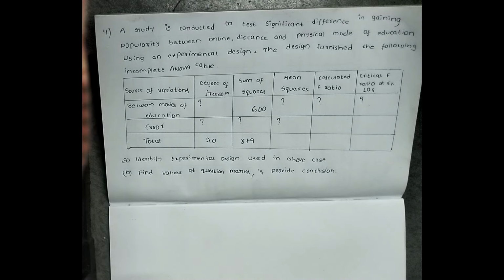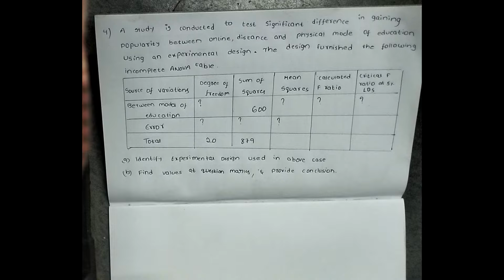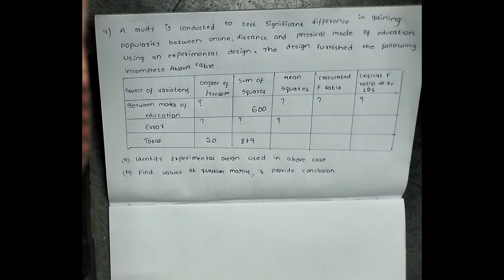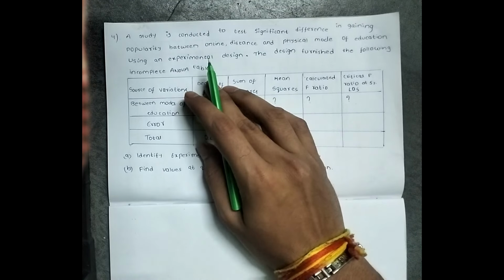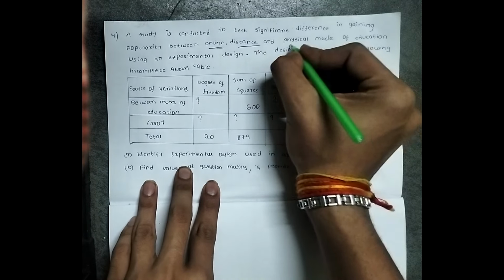So first of all, let us understand the question. A study is done to test whether there is a significant difference in gaining popularity between online, distance and physical mode.